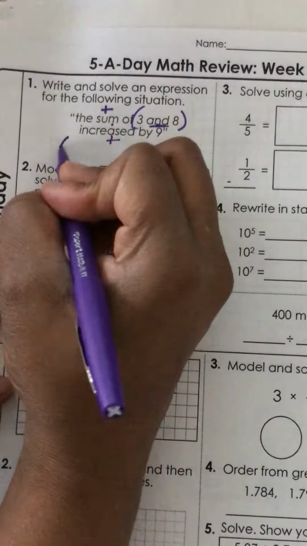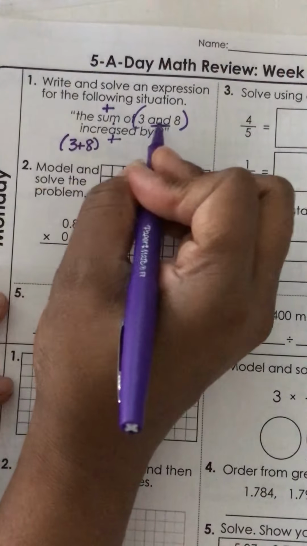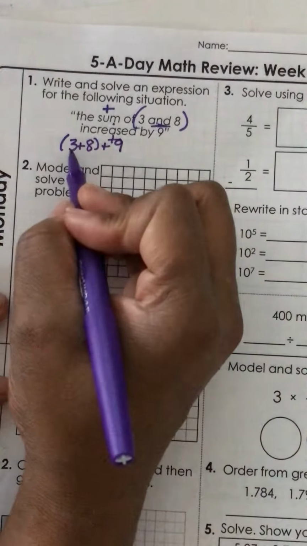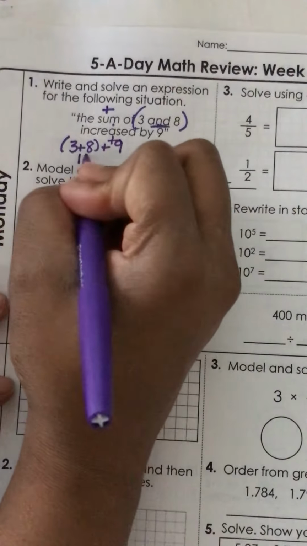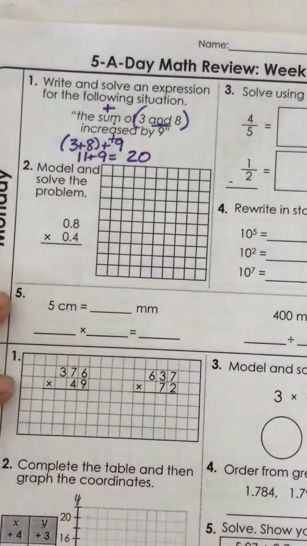So the expression looks like 3 plus 8, because we need the sum of these two numbers, increased by 9. So 3 plus 8 equals 11, plus 9 equals 20.